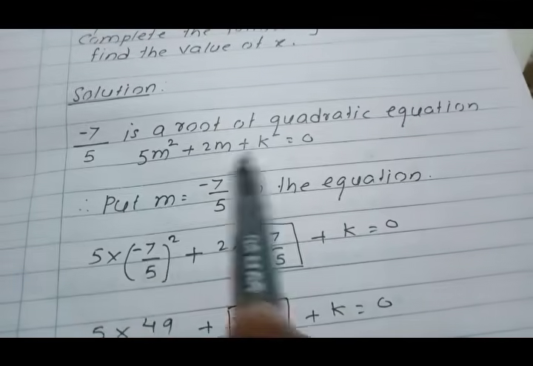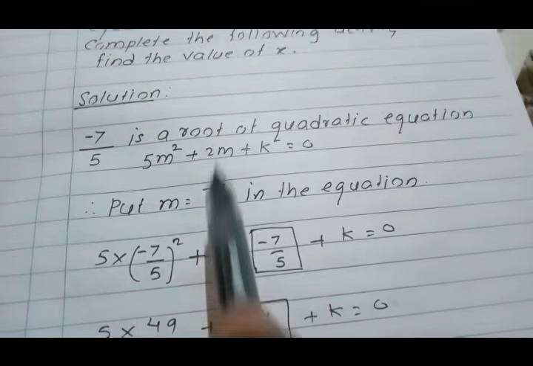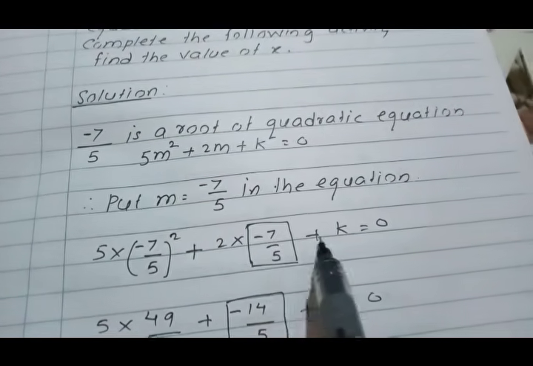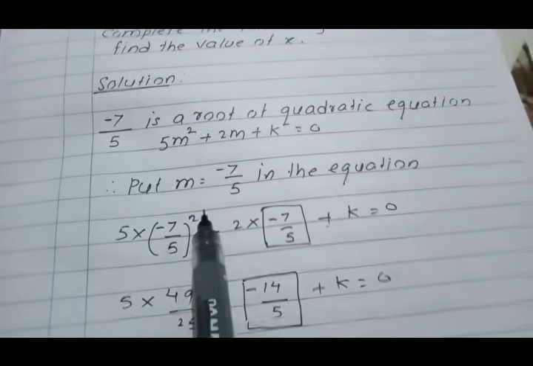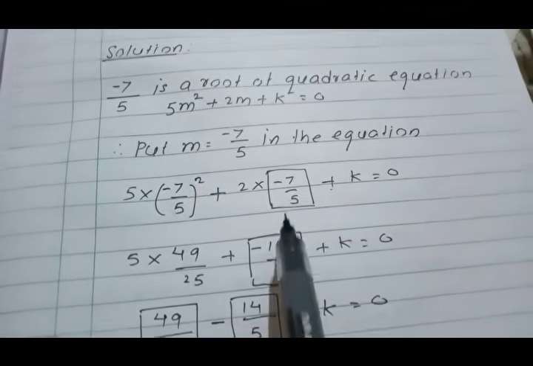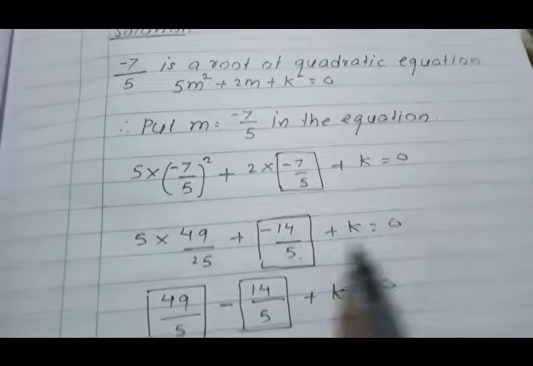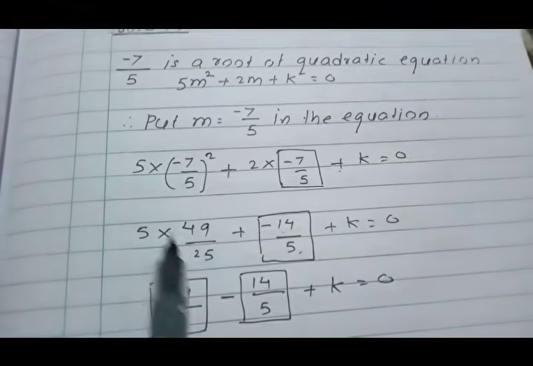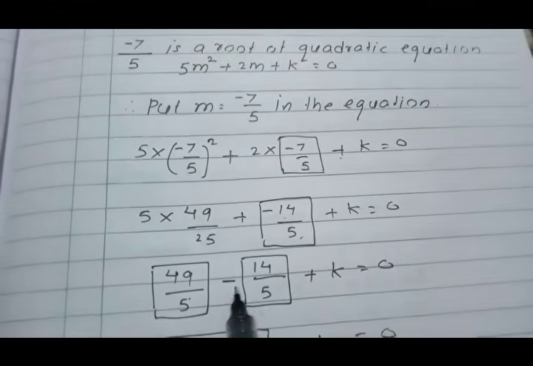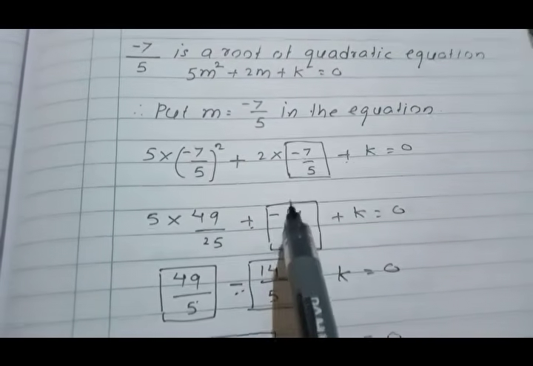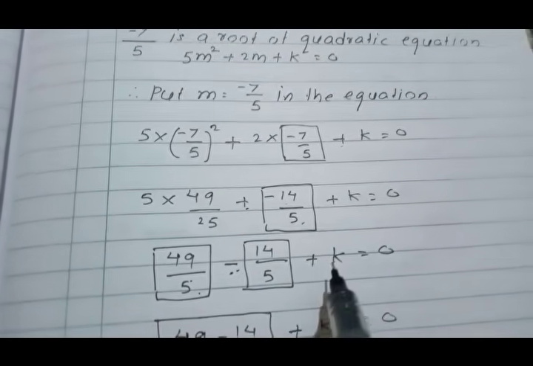5 into bracket minus 7 upon 5 square, plus 2 into minus 7 upon 5, plus k equal to 0. 7 square is 49, 5 square is 25. 7 into minus 14, 5 plus k. Here 5 cancels with 5. So 49 upon 5 plus minus 14 upon 5. Here the base is same, plus k equal to 0.